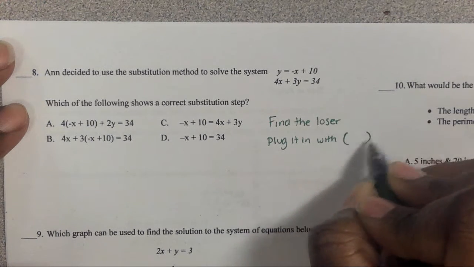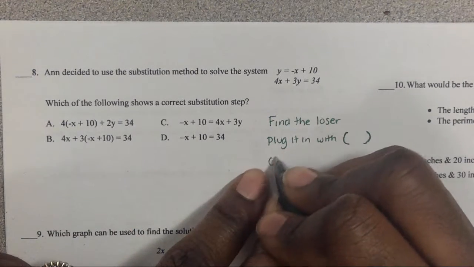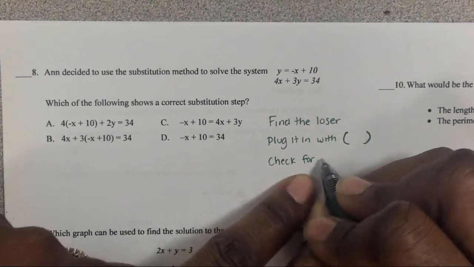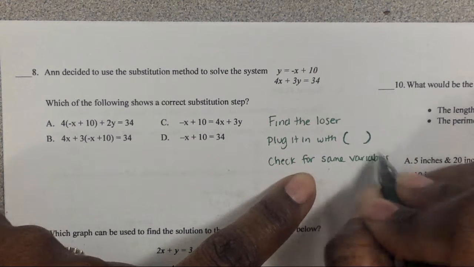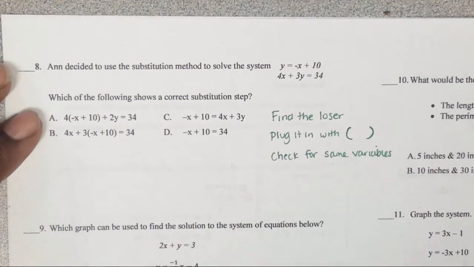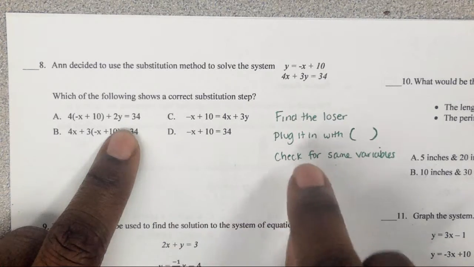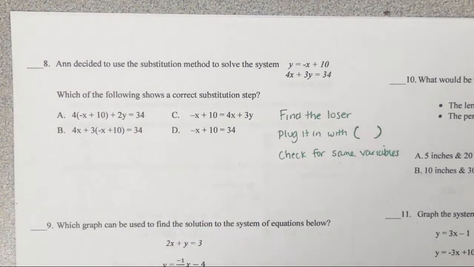Plug it in with, thank you, parentheses. And then what do you check for? Check for the same variables. Once you plug it in, check to make sure everybody's the same. And on this one, look at your answer choices. Once you do the substitution step, you can stop because it doesn't want you to continue.